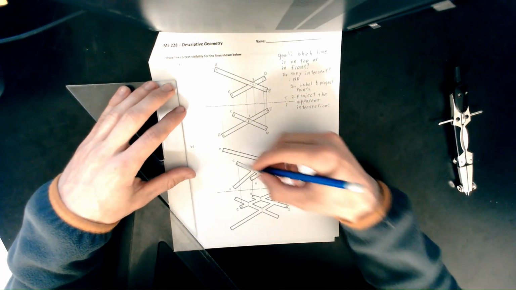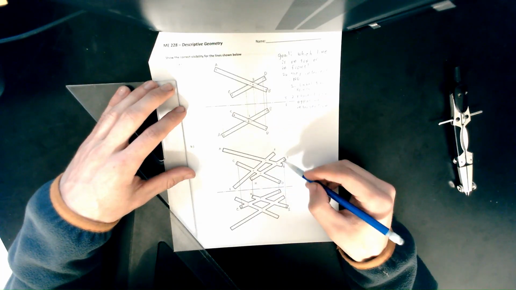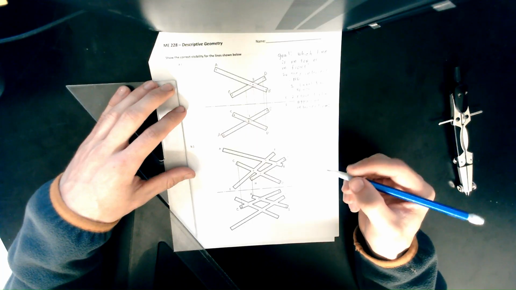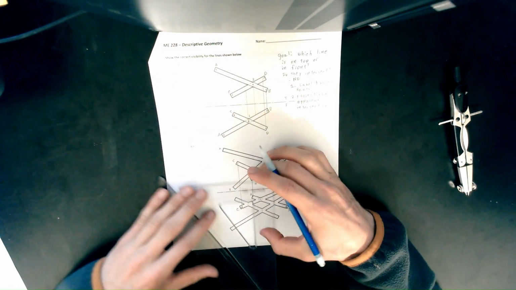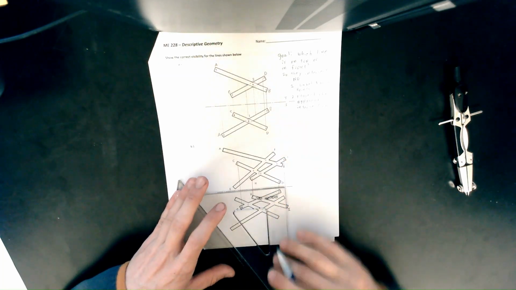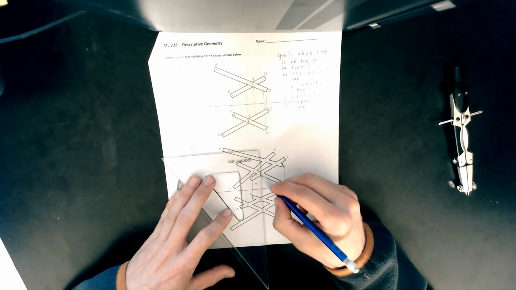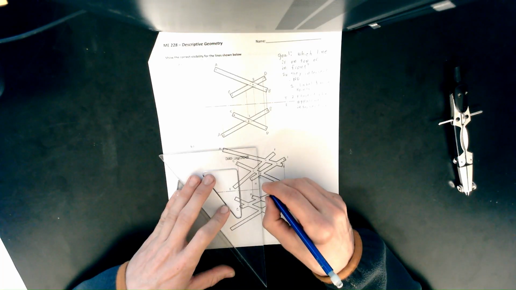And then I have CD, CD, HI, HI, and I can project their apparent intersection, which is this point and this point here, and find if they line up or not. And they're pretty close, but not quite.